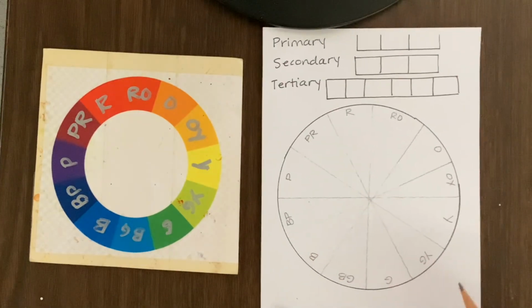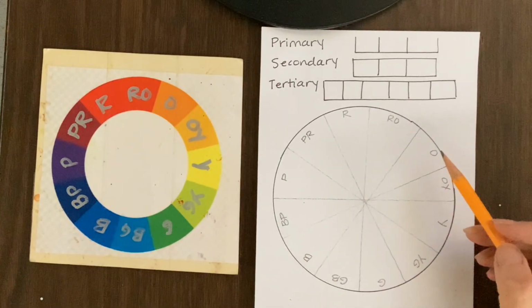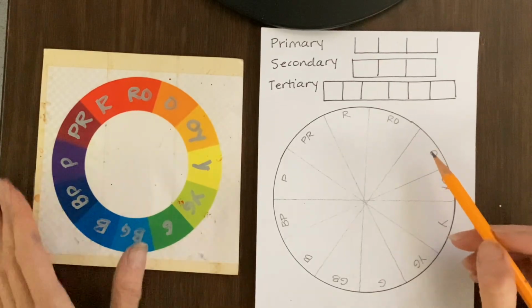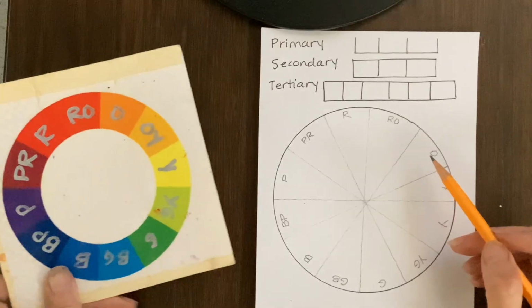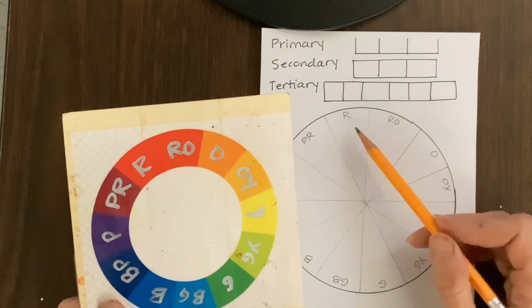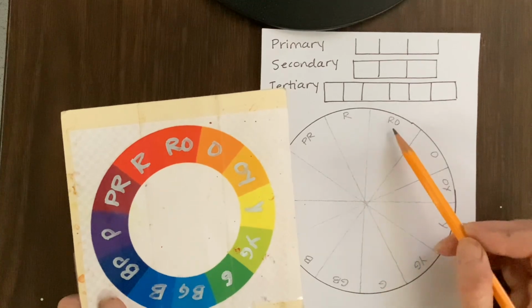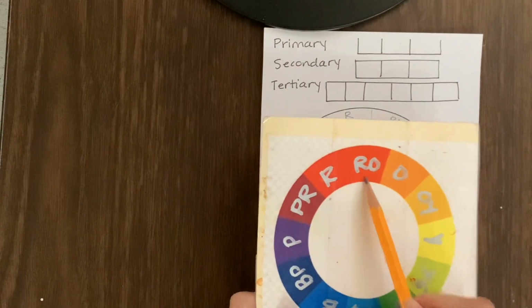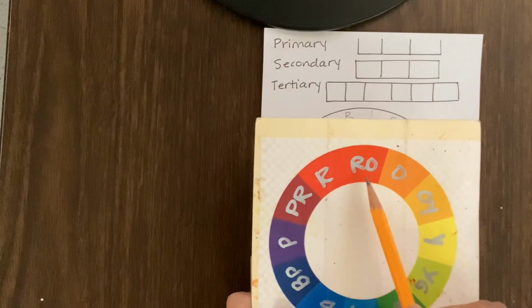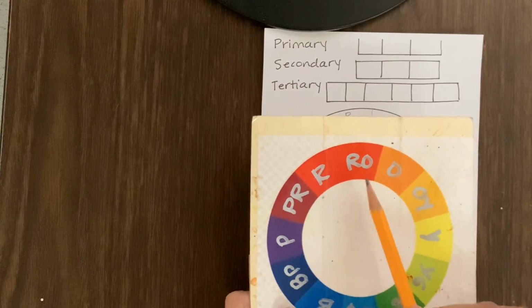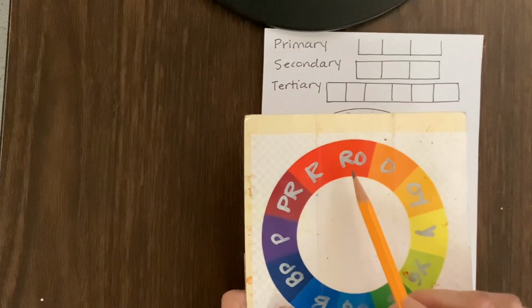On your color wheel, I have labeled all of the colors that you will be mixing. You're going to be a mixologist today. You're going to be an art scientist today. So all of these initials stand for the colors. I've also labeled it on my color wheel, but your color wheel might not have these labels on them, so just look up at the smartboard if you are lost.